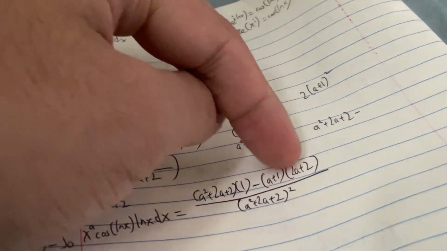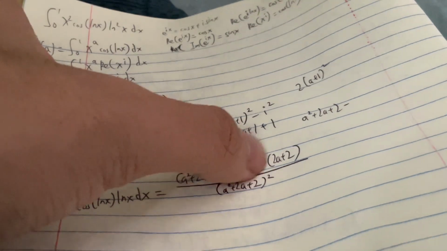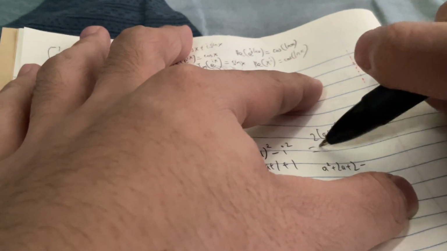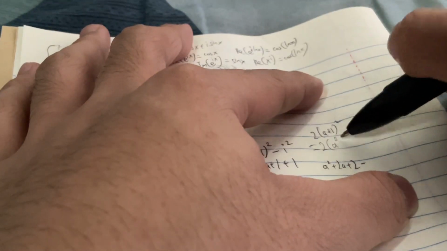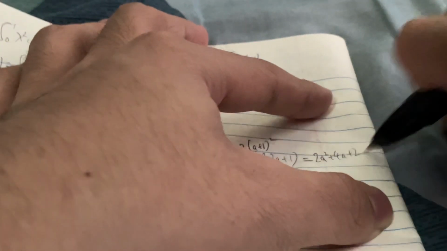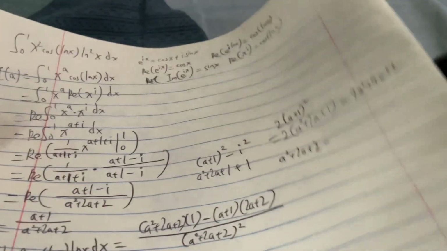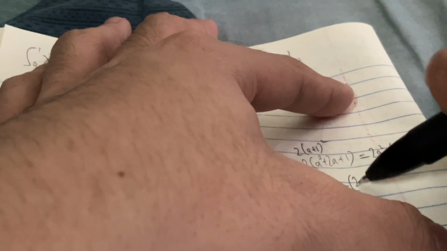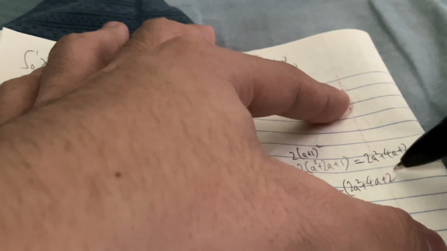Factor out the 2, and then a plus 1 times a plus 1, we write as 2 times a squared plus 2a plus 1, which is, multiplying inside, 2a squared plus 4a plus 2. So don't forget the parentheses: 2a squared plus 4a plus 2.